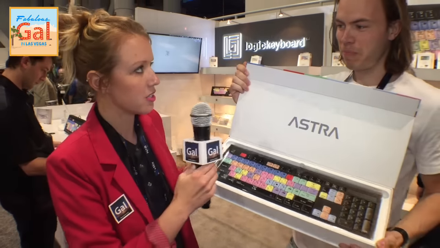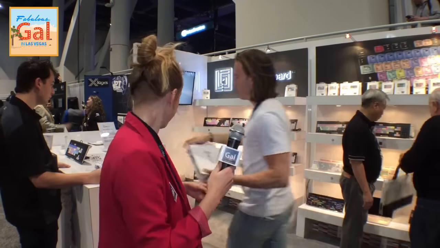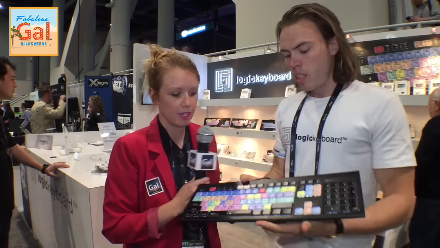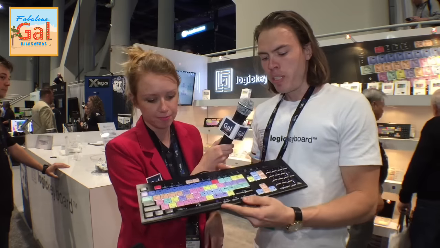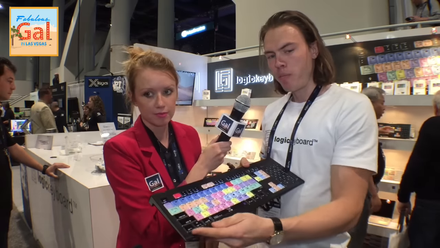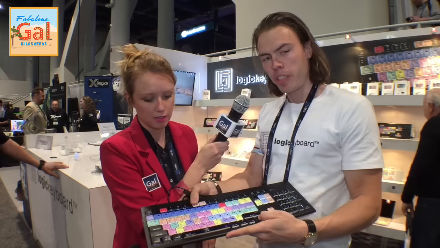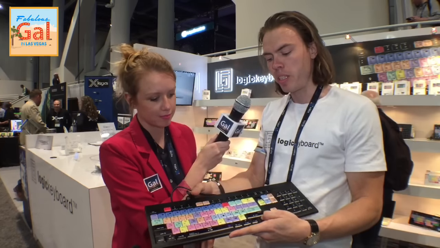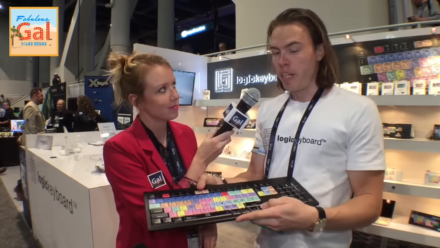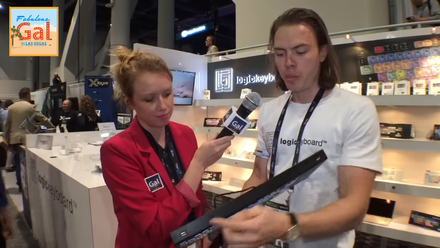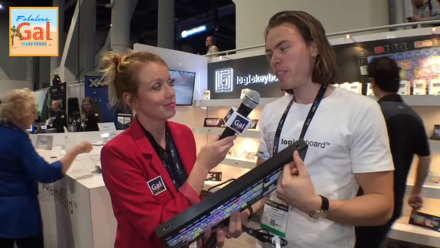Anything else you want to say about this keyboard? Yeah, definitely. The keyboard is backlit. We make them for both Mac and PC. They have 5 levels of light that you can adjust, which comes in handy when you have been editing in a dark room and you can't really see your keyboard. It has 2 USB ports as well, so you can connect your mouse or whatever you want.